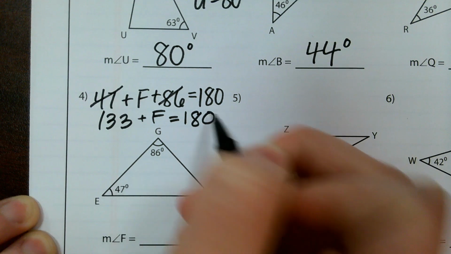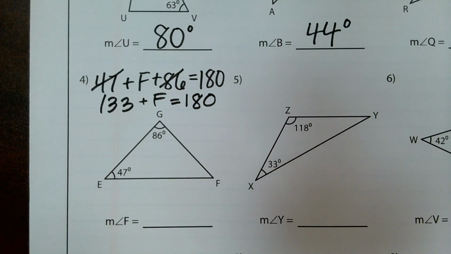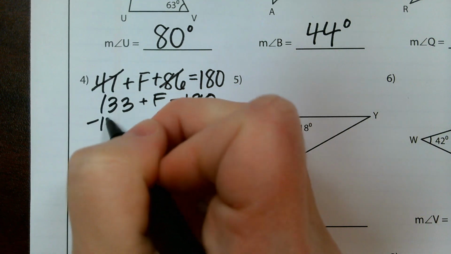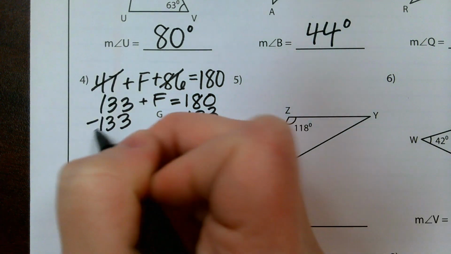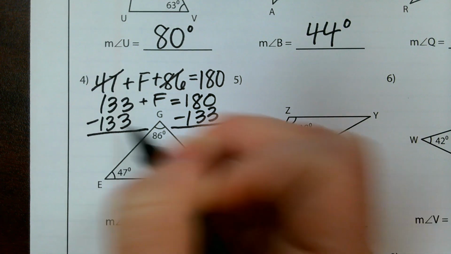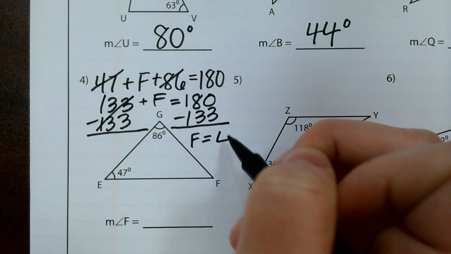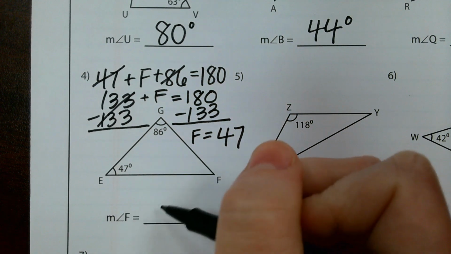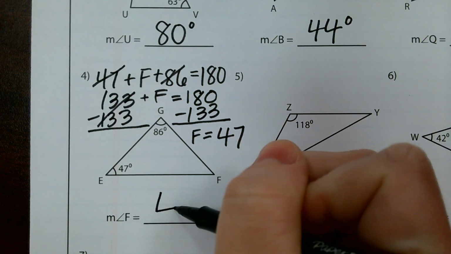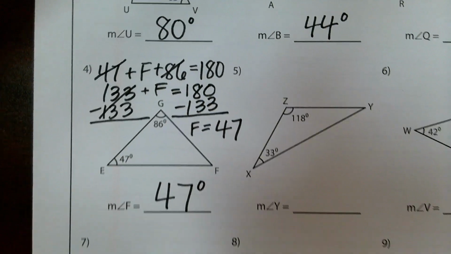Equals 180. Okay, and then what's your last step here? Then I subtracted 133 on both sides. Good. Minus 133 on both sides. That is gonna give me 47. F equals 47. Wonderful. So for number 4, the measure of angle F is 47 degrees.